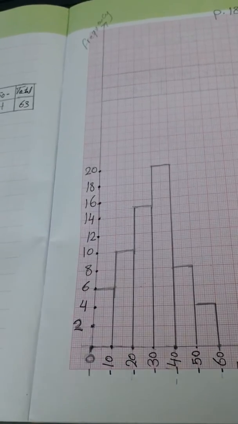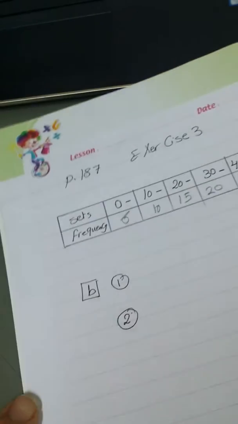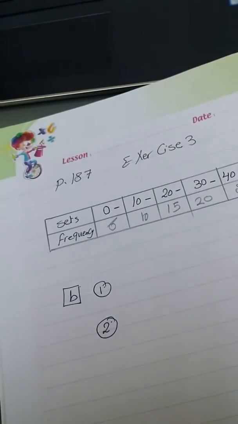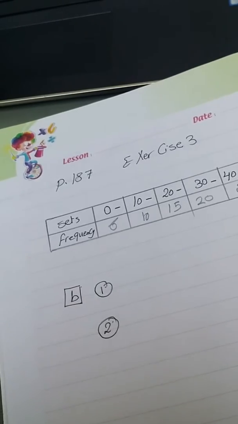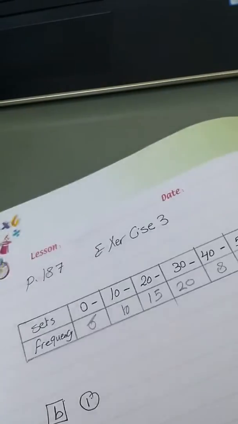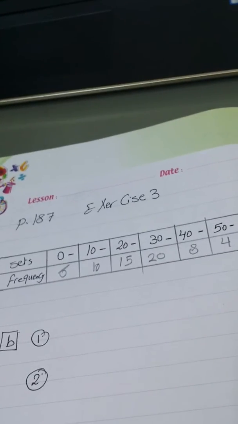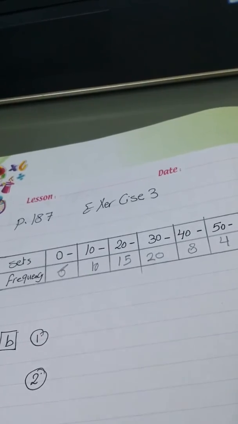Let's solve the questions together. Read it with me: the number of students whose marks are less than 20. How many students are less than 20?